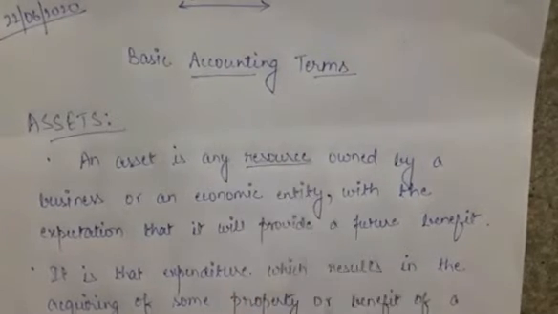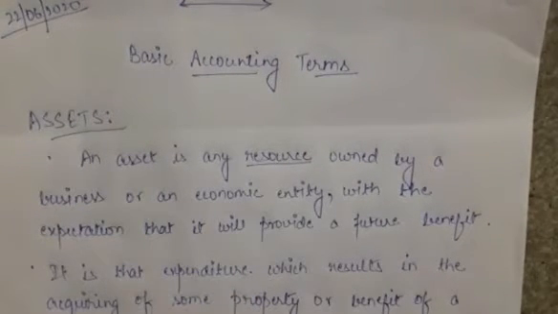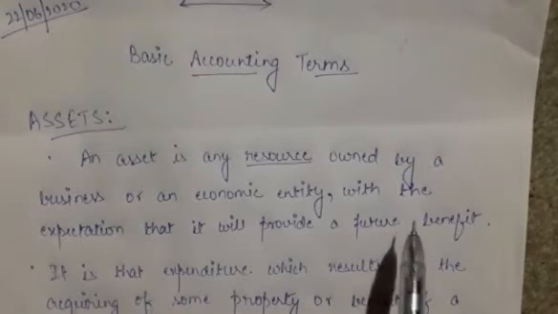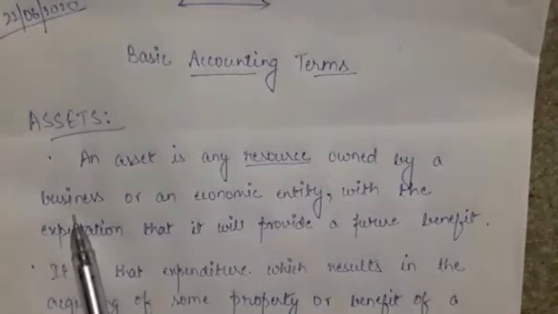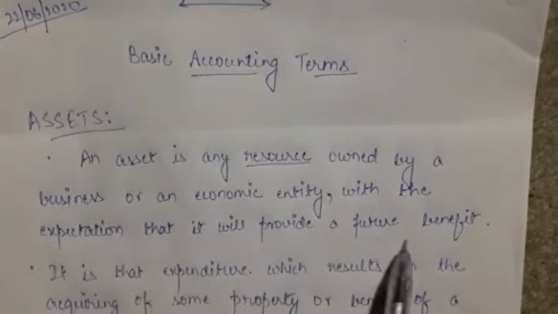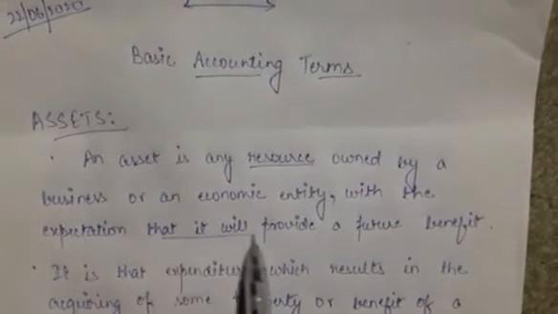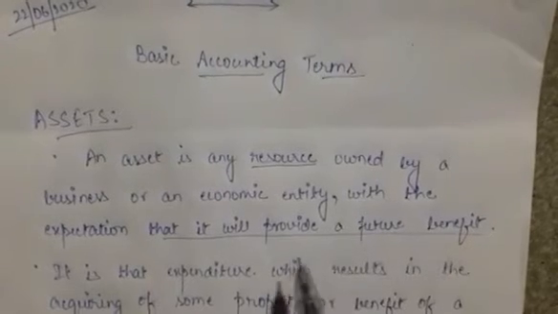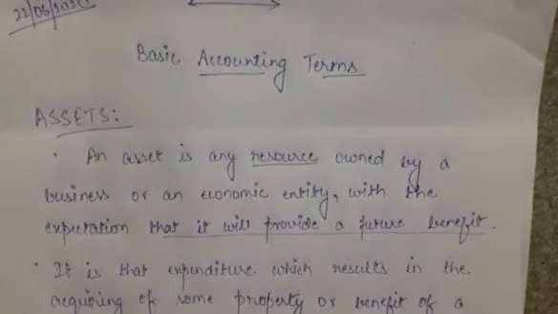Resource means something that is providing a source for something. Then the next thing is this: it is owned by a business. Means the business persons are spending some money in order to acquire that asset with the expectation that it will provide a future benefit. This is a very important line: why do we acquire the assets? Why do we need to purchase the asset? The need for purchasing the asset is that we would be able to earn some benefits. We would be able to earn some revenue from it in the future.